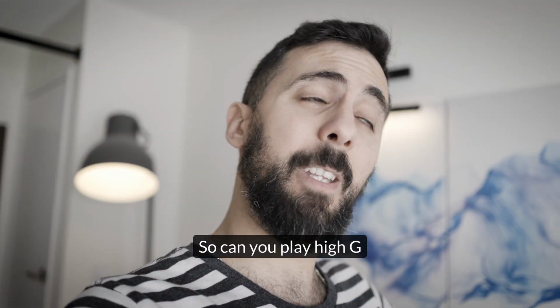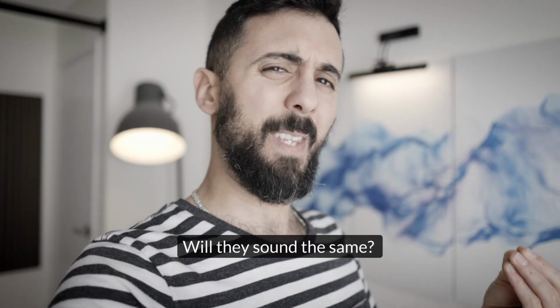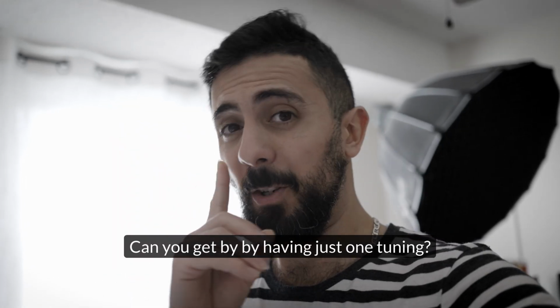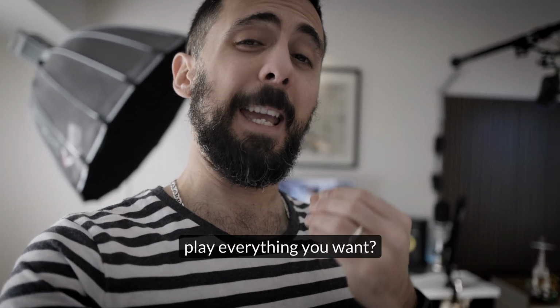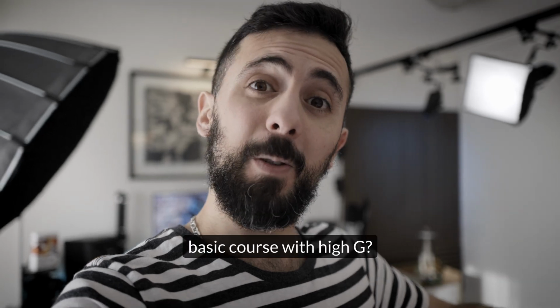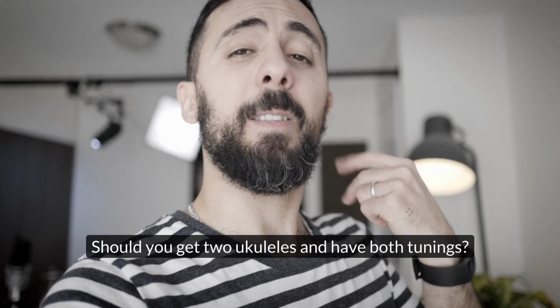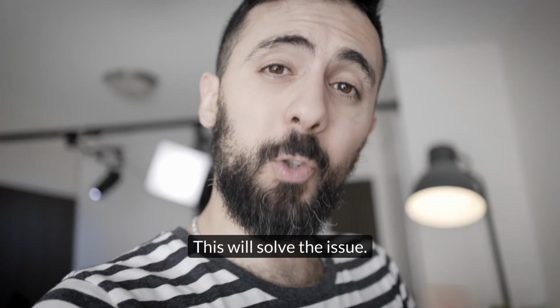So can you play high G tabs on low G? Yes, maybe. Can you play low G tabs on high G? Yes, less maybe. Will they sound the same? No. Will it work all the time? No. Can you get by having just one tuning? Yes, I'd pick low G. Will you be able to play everything you want? No. Will you be able to follow my ukulele fingerstyle basics course with high G? Yes. Will you sound the same as me? No. Should you get two ukuleles and have both tunings? Yes, absolutely. This will solve the issue.